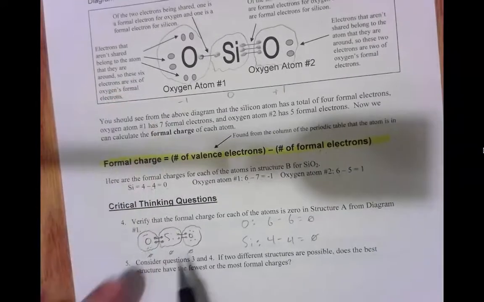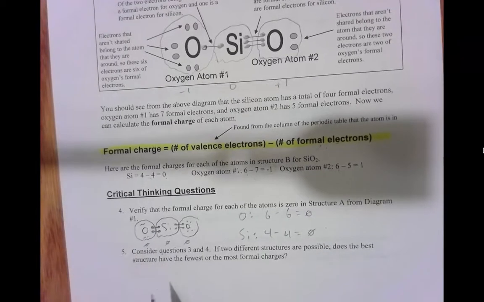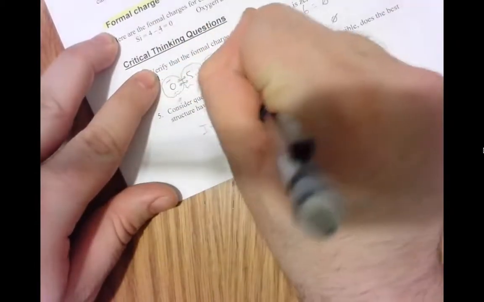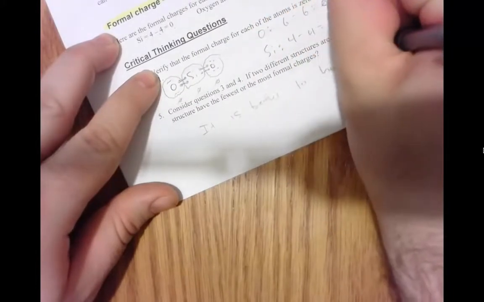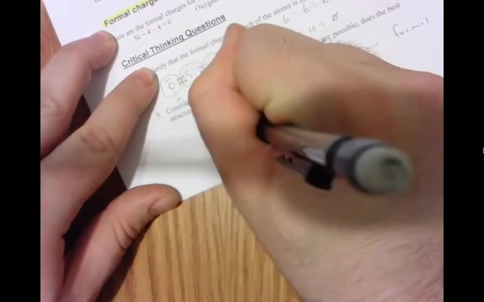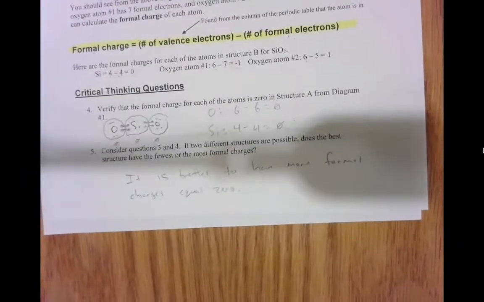So we know that this in question 4 is the better structure. We also know that they have all zeros. So what we can tell from this is it's better to have more formal charges of 0. That makes it more stable. So it is better to have more formal charges equal 0. The more formal charges you have of 0, the better it is, the more stable it is.